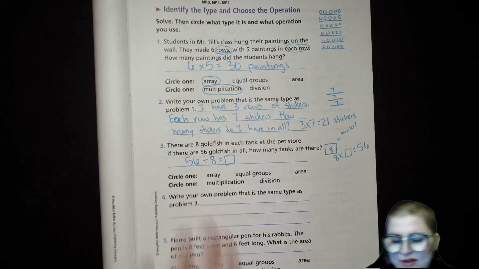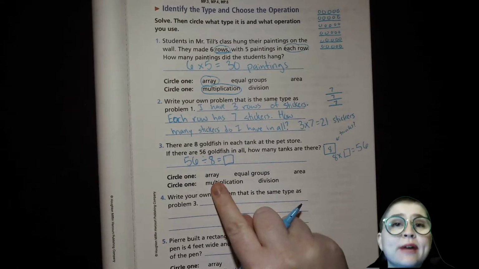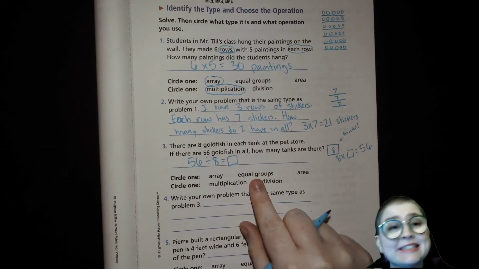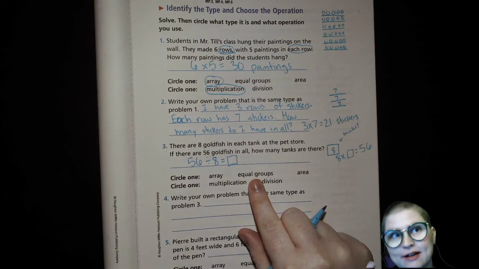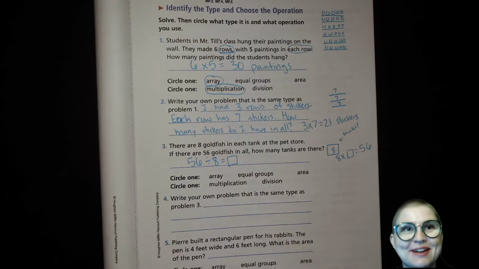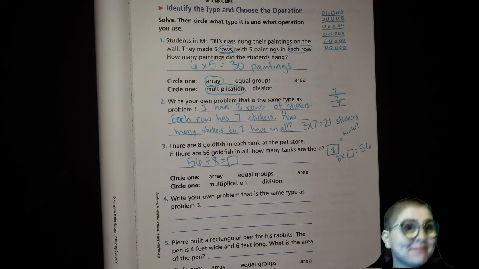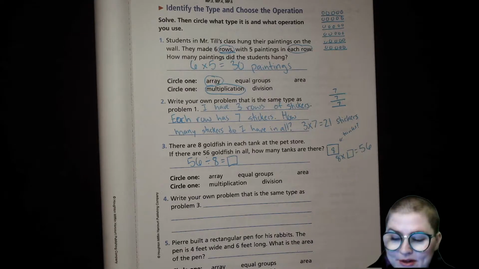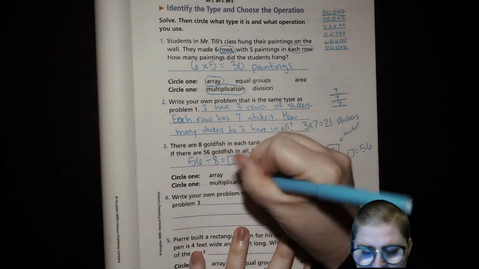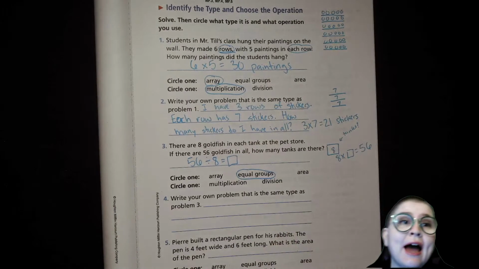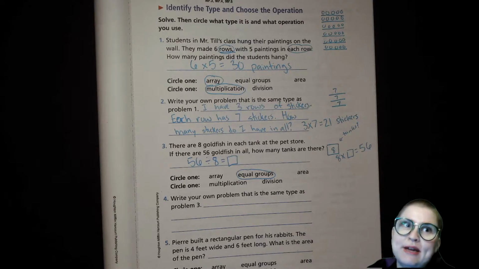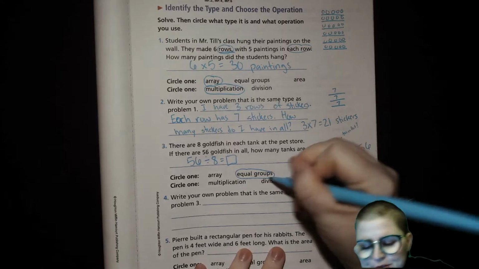So, is this an array? Does it have rows and columns? Nope. Is this equal groups? Is it like a bunch of groups that are the same size? Yes, because there's tanks and they all have the same number of goldfish. So it's equal groups. We just don't know how many groups there are, right? We know there's 8 in each, but not how many groups. So then to solve this, we are using division.